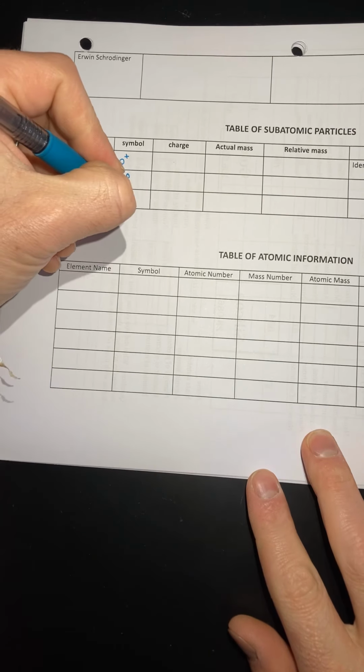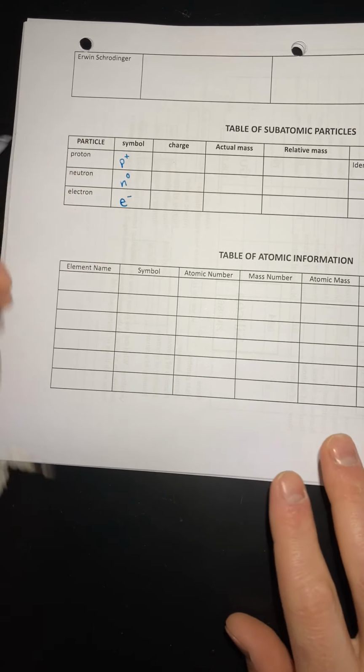And then what is the charge on the electron? That is negative. So it gets a little e with a negative sign.